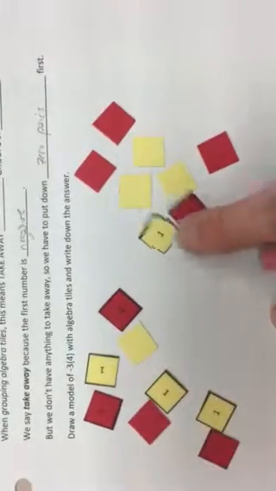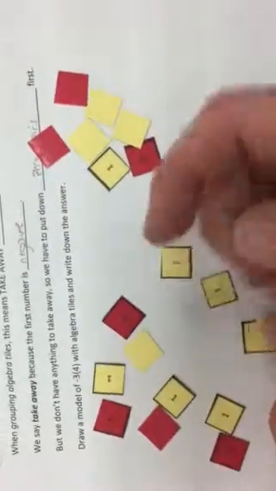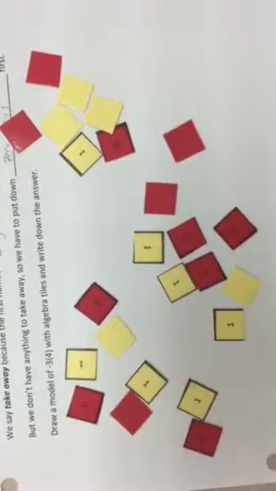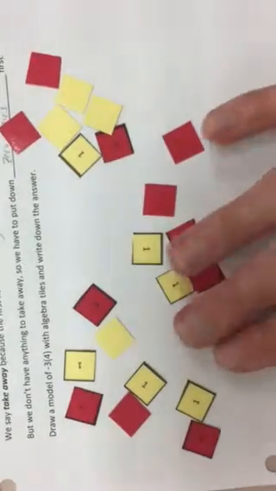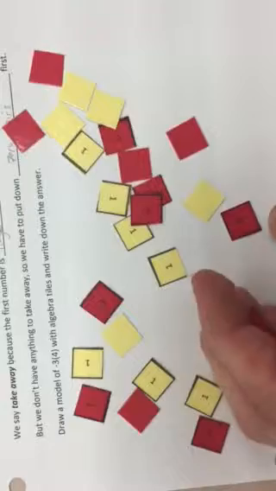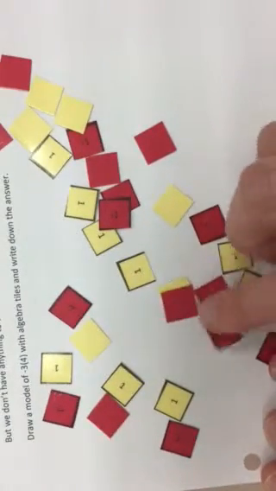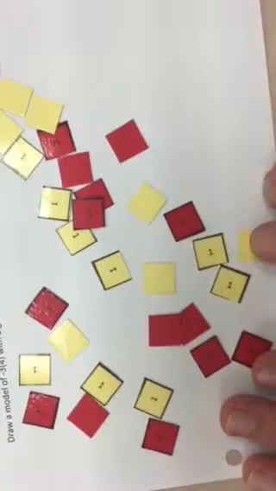So I'm going to fast track it. I know if I put down 4 positives and 4 negatives, that's like 4 zero pairs. So that's 3 groups of positive 4. I'm going to do that one more time. Put down 4 positive and 4 negative.